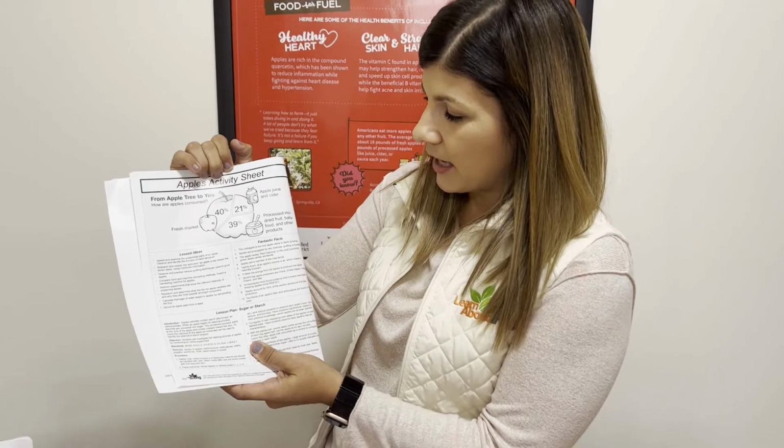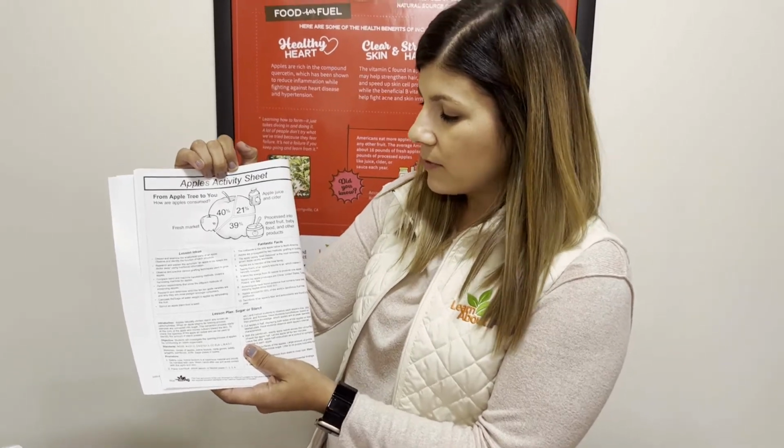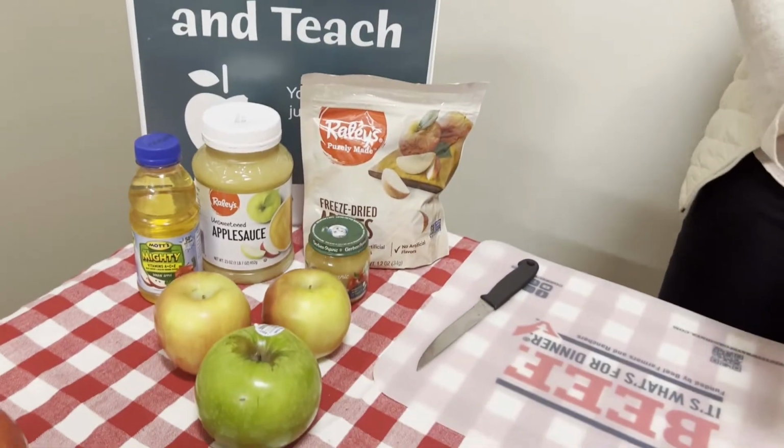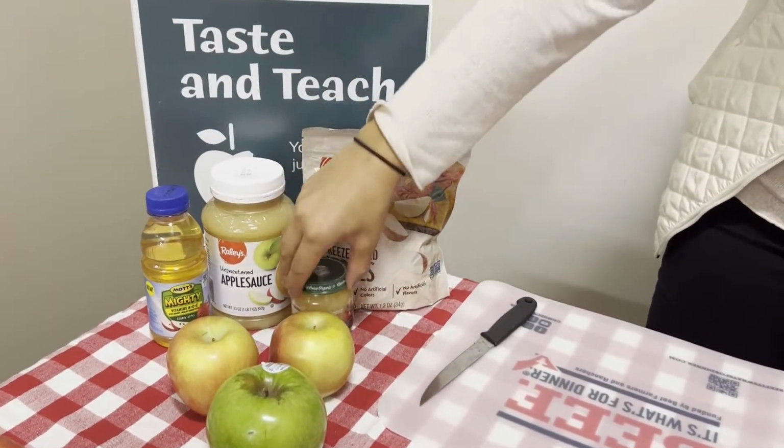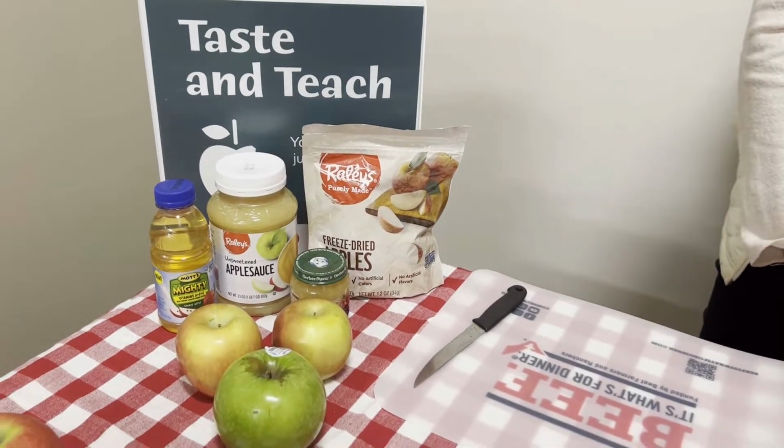And October is the perfect month to have apple cider. I'm sure maybe some of you have even tried some at your local pumpkin patch. It seems like that's a really big hit. And then 39% are processed into dried fruit, baby food, and other commodities. We have a sample of those right here: dried apples, applesauce, apple juice, and baby food, which is a very common use of processed apples.